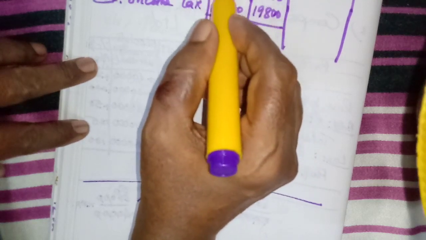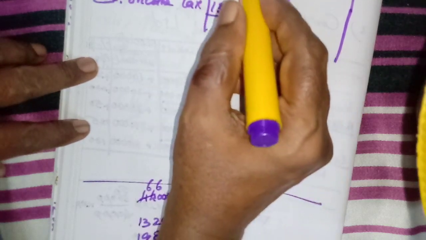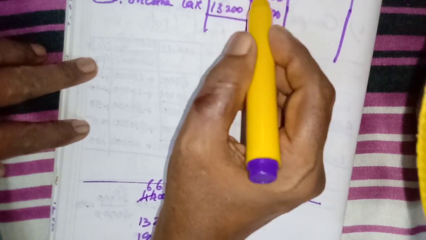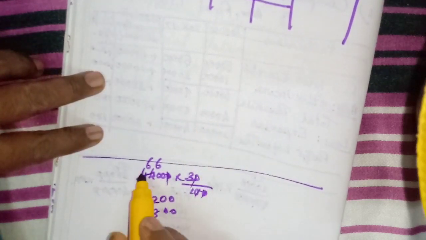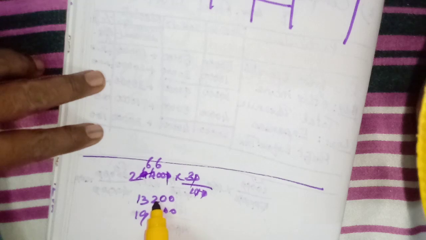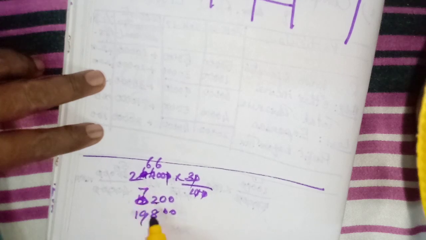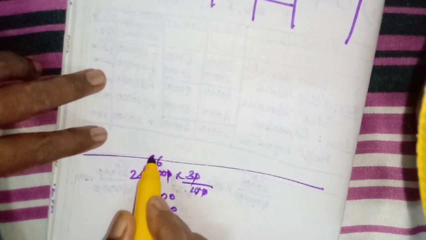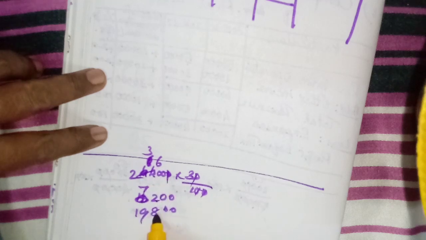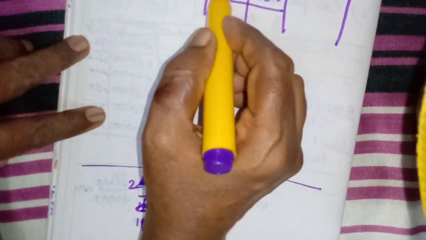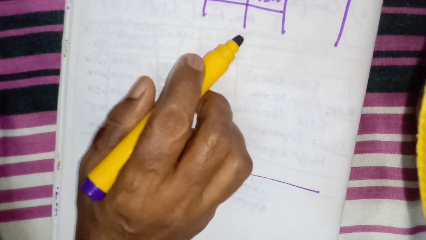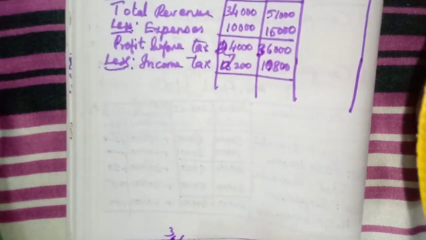Here 24,000. 30% of 24,000. Okay, 24. 4 3s are 12, balance 1. 2 3s are 6 plus 1, 7. Here 36. So 3 6s are 18. Balance 1. 3 3s are 9 plus 1, 10. 10,800. Here 7,200. So again we need to, sorry, you are not able to see.